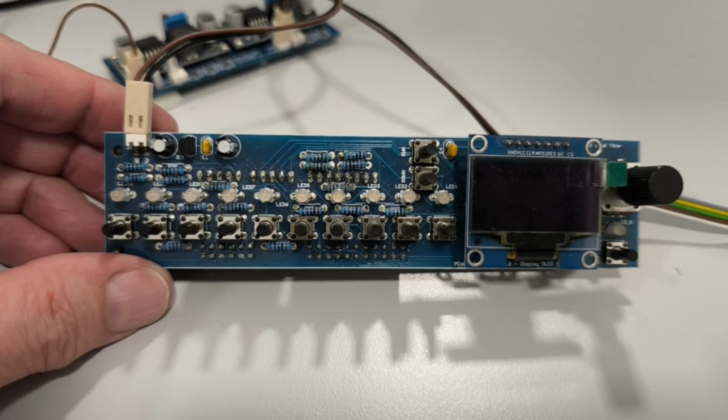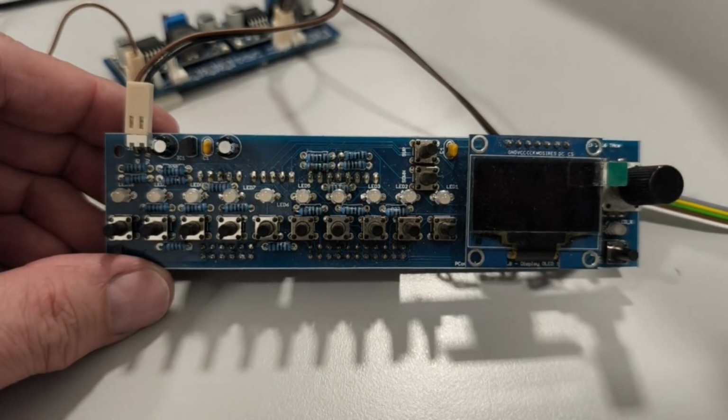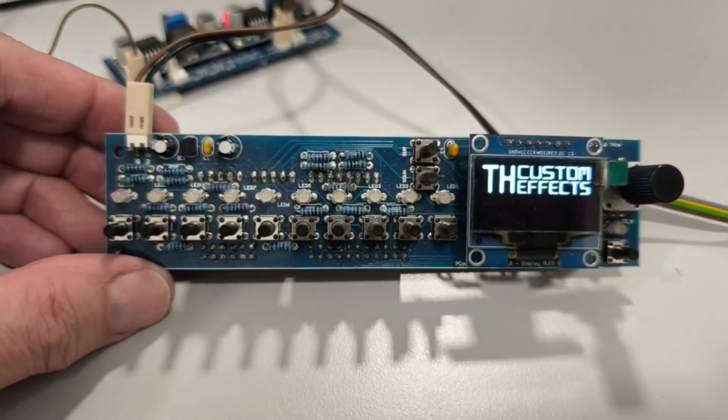Welcome. This is about the TH Customs Modular Controller. We will talk about the user interface and what you can do with it.